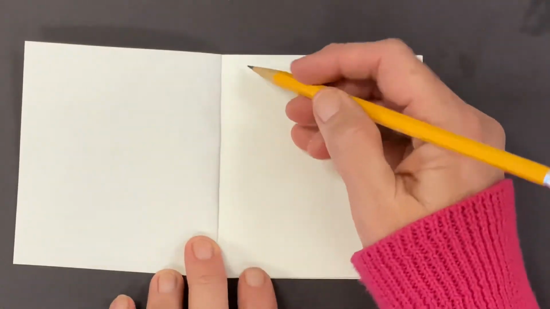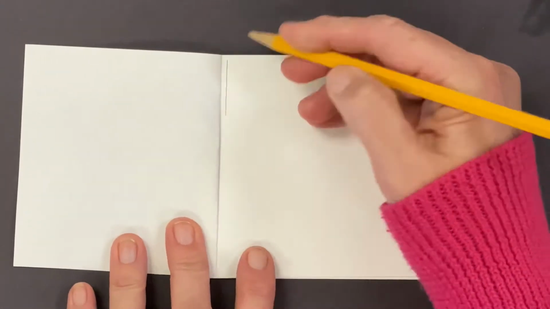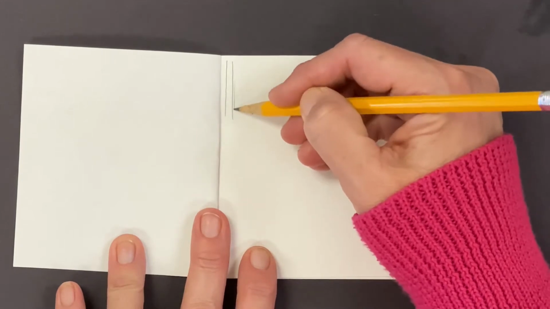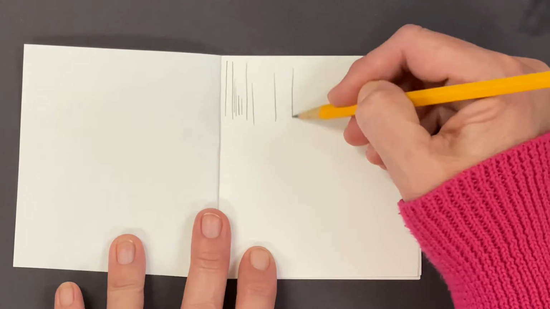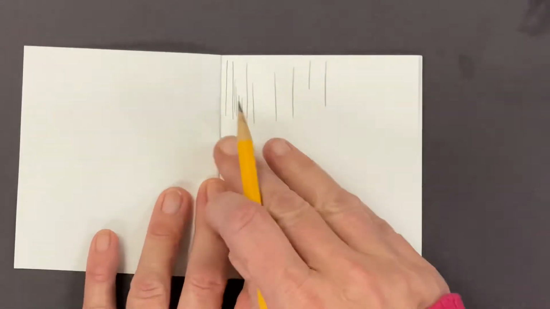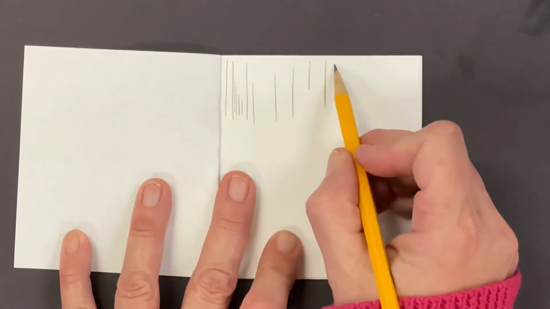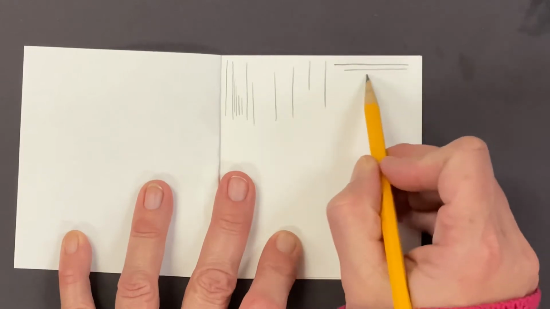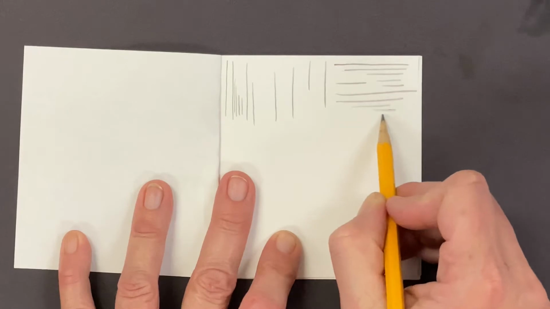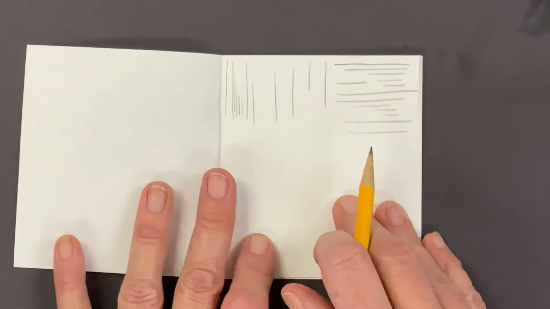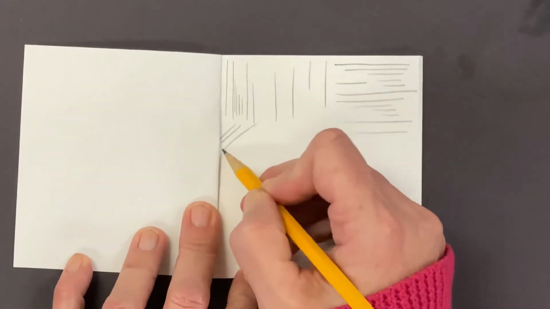So vertical lines, just practice with that. Close together, far apart. You can see what this could do with your drawings. This is horizontal, close, different lengths, far apart. And you can just practice with these.